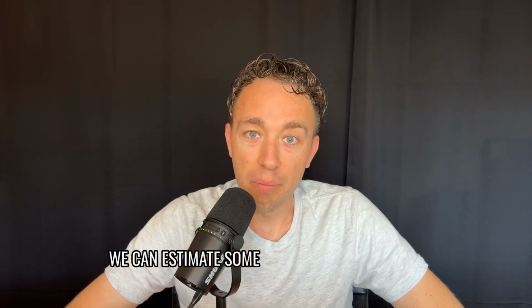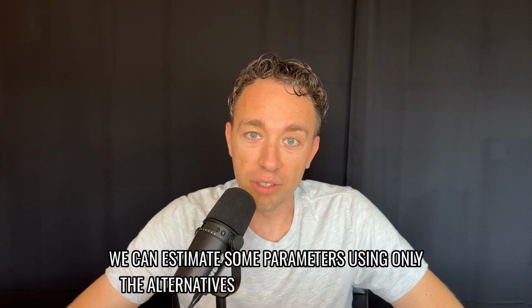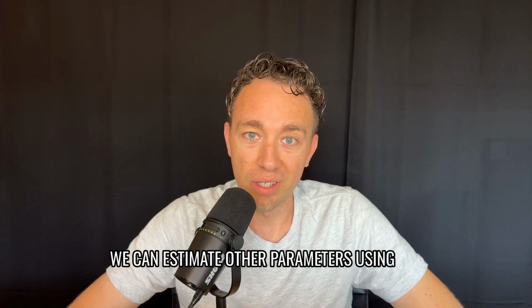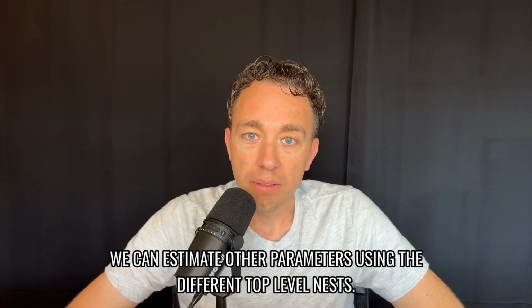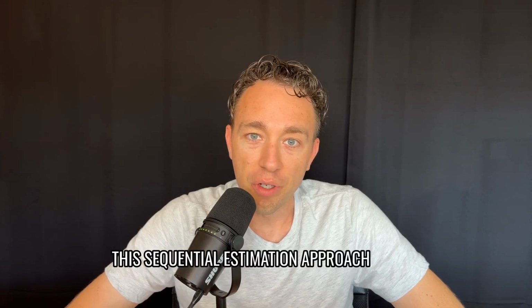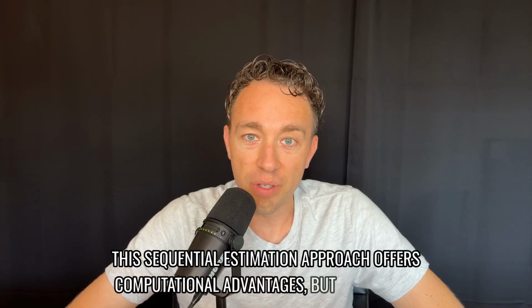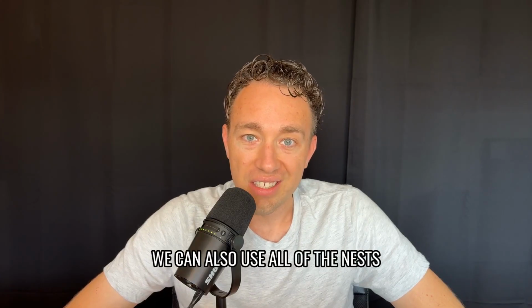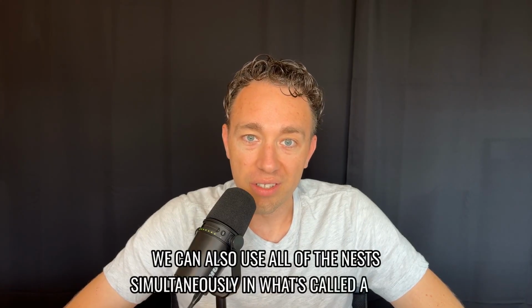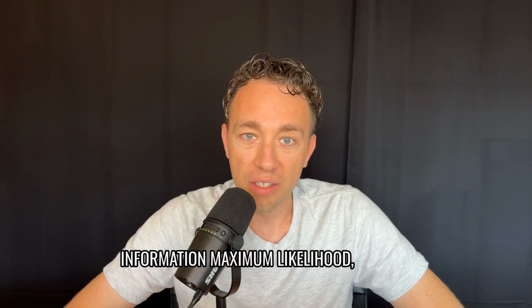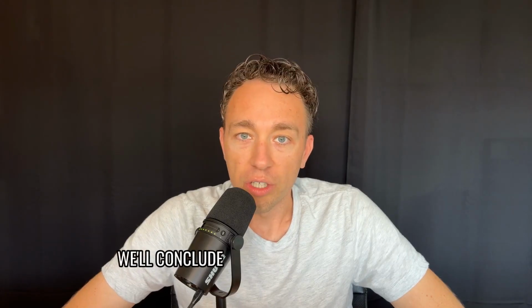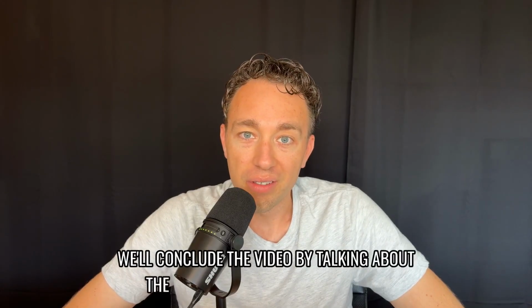We can estimate some parameters using only the alternatives in a particular nest, and we can estimate other parameters using the different top-level nests. This sequential estimation approach offers computational advantages, but it's not the only way to do it. We can also use all of the nests simultaneously in what's called a full information maximum likelihood, or FIML, approach. We'll conclude the video by talking about the pros and cons of each type of estimation approach.